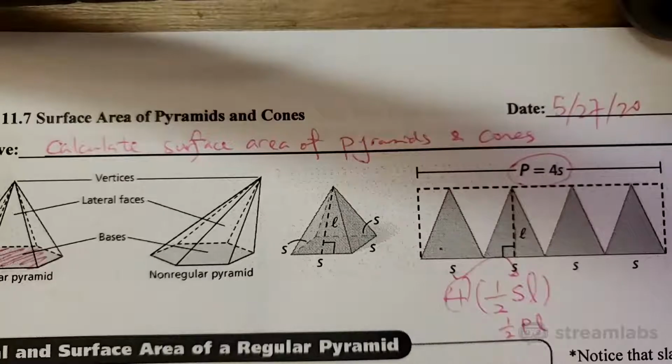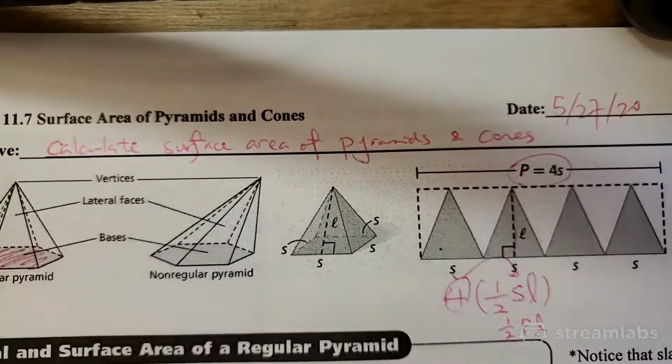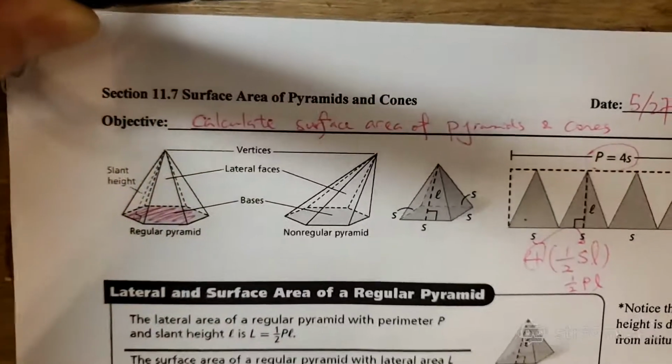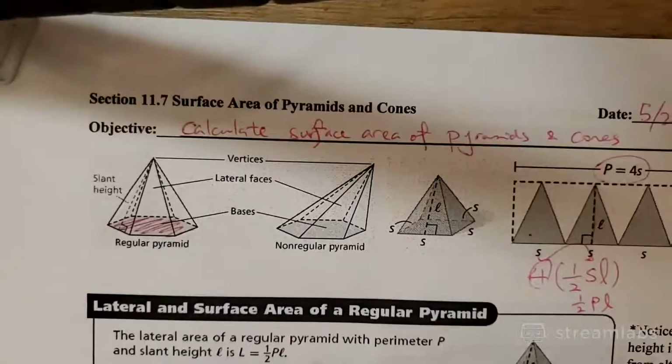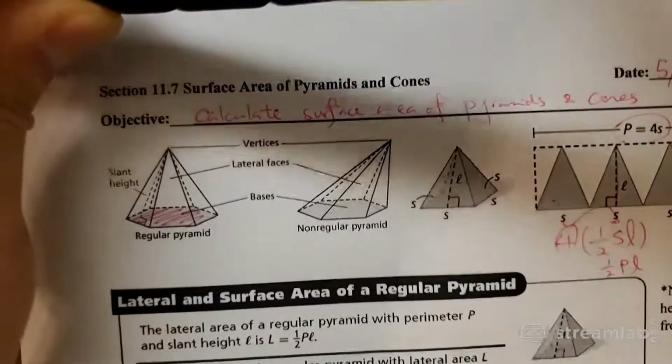All right, type in the comments, why is this L not the height of this? Or maybe it is. I don't know, why should it be or not? Okay. Are we clear on what I'm asking? Do you understand what I'm asking?